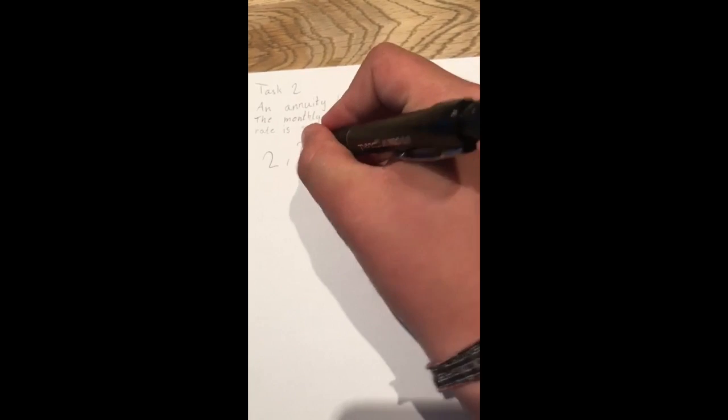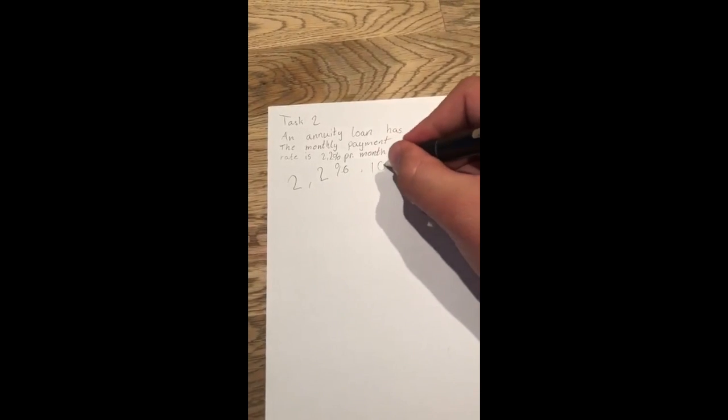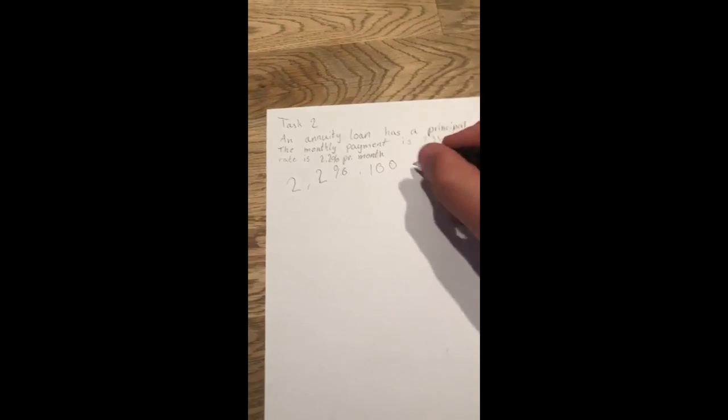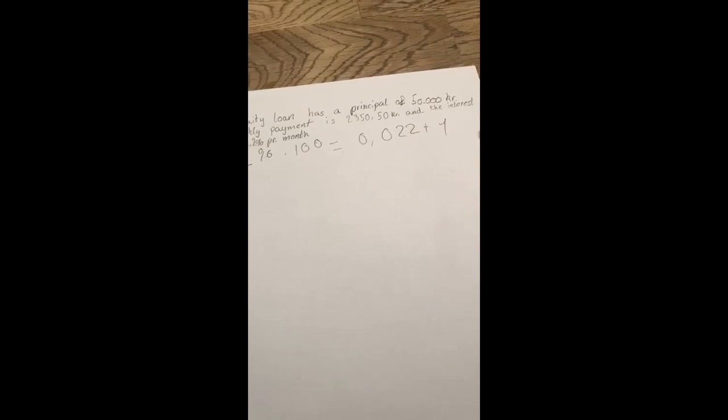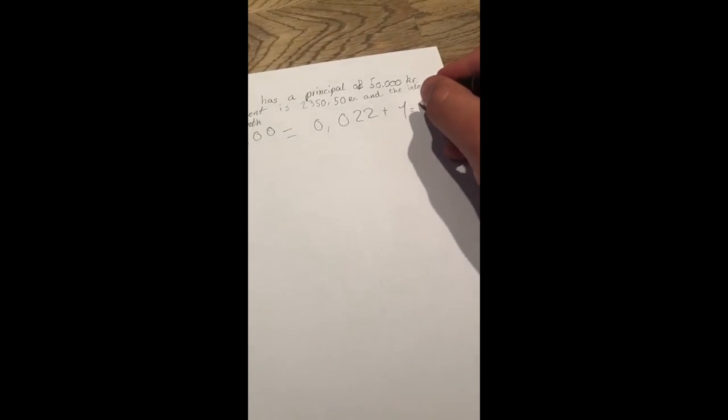So what I have to do is find the growth rate first. The growth rate being 2.2% divided by 100, which means that's 0.022. And then to make it into the growth rate, we have to add 1. So that means the growth rate is 1.022. That's the growth rate.